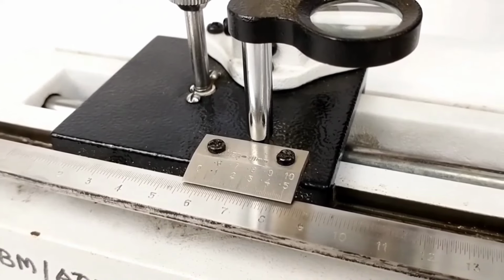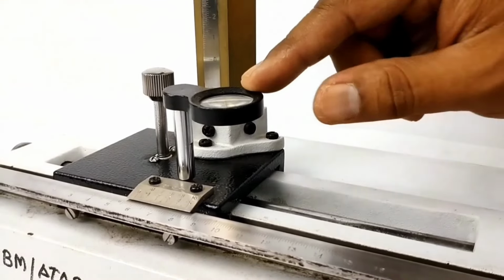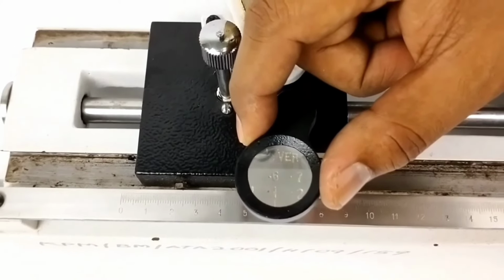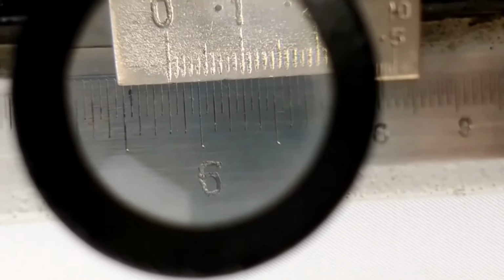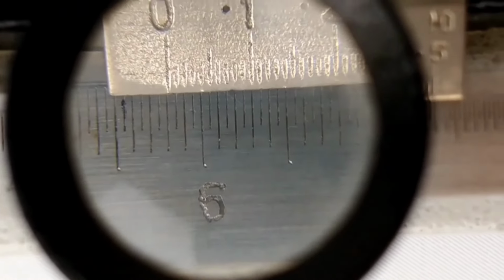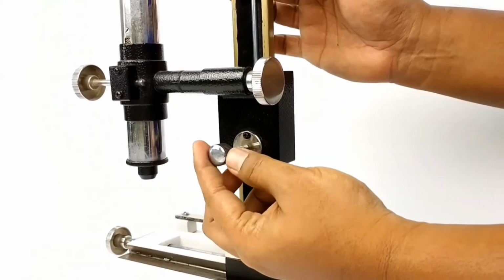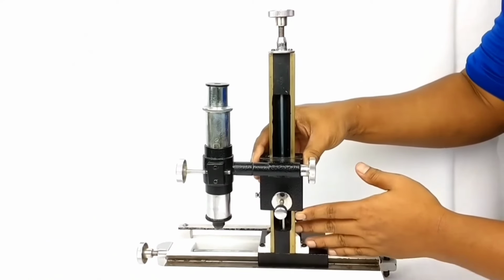When you turn the screw, you will see the scale moving. You are going to use the magnifying lens to get the reading from the scale. The vertical rail can also be used to make adjustments to the position of the microscope.